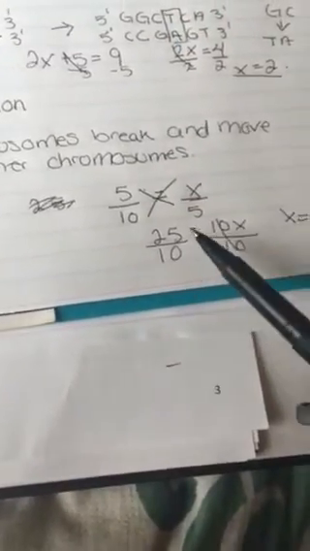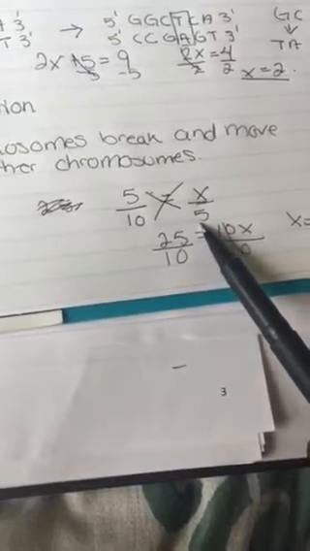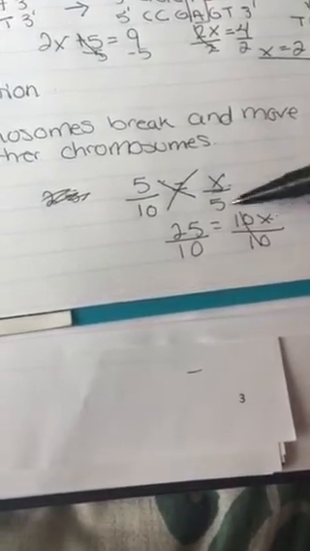So 5 over 10 equals x over 5. So I get 25 over 10, because I did 5 times 5. Hold on. It's 5 times 5 equals 10x, and then you divide by 10. And you get x equals 2.5. And that's basically what you do over here.